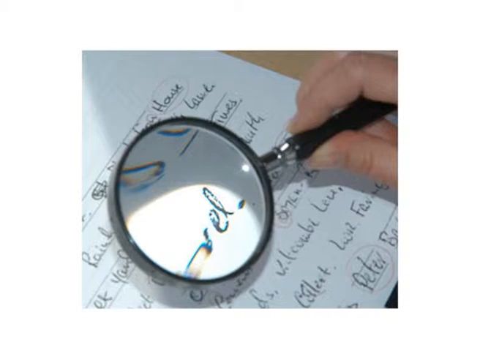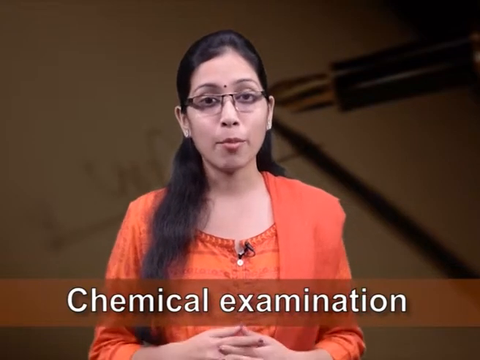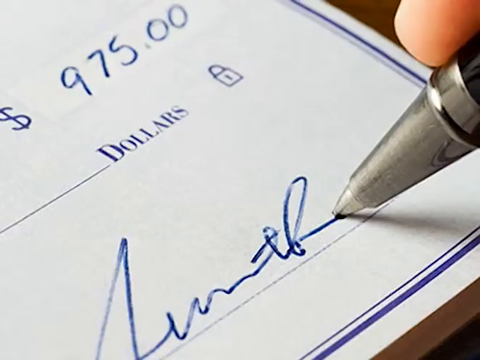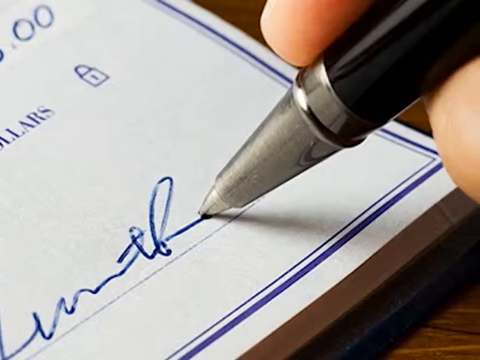After physical examination, we have the chemical examination. The chemical examination for ink is carried out to know the composition of ink. Physical examination helps in ascertaining the physical factors such as color, shade of a particular ink, the thickness of a stroke, indentation on the back of the paper, etc. The chemical analysis of ink can be conducted in two different ways.